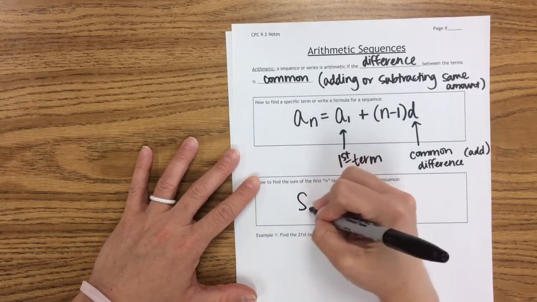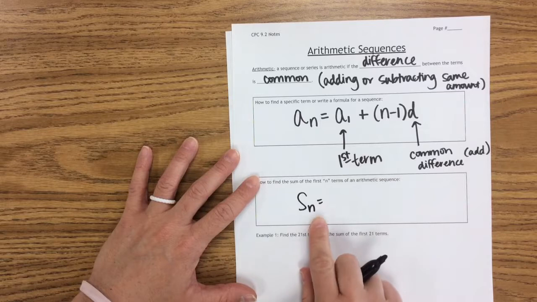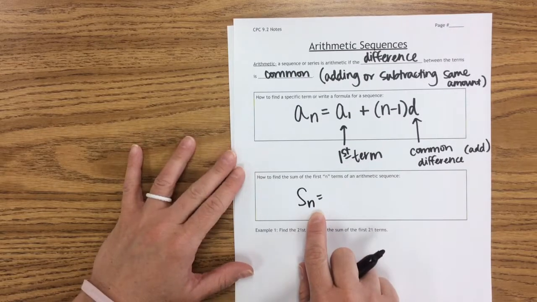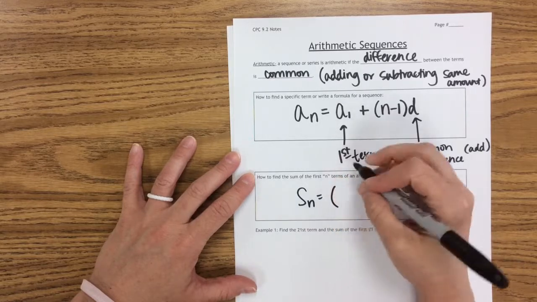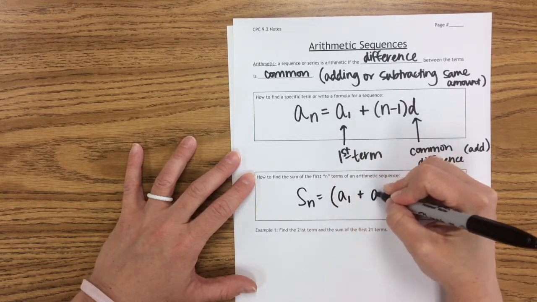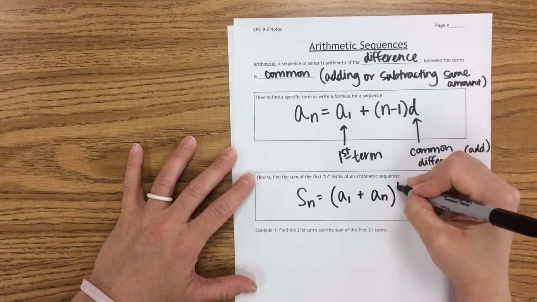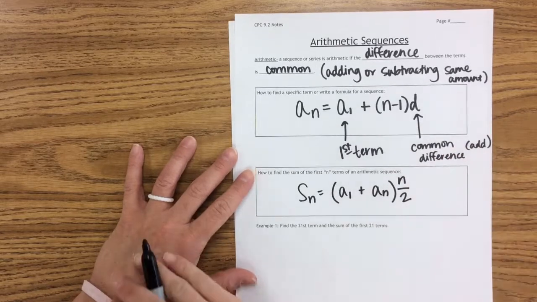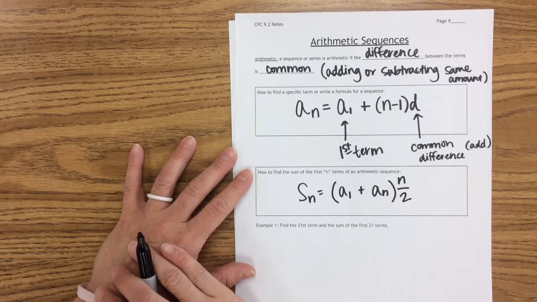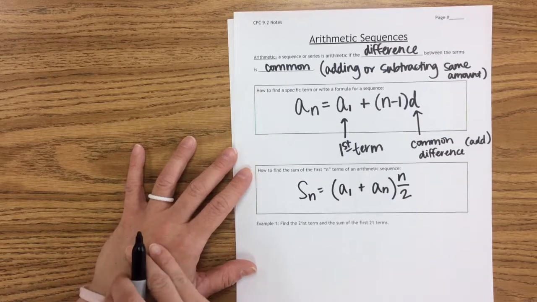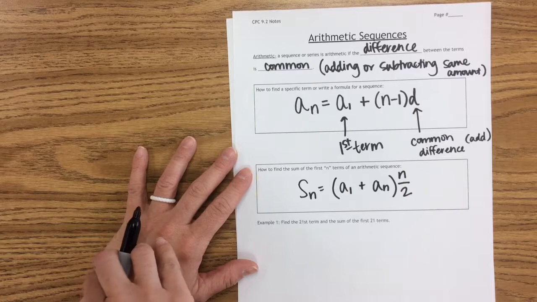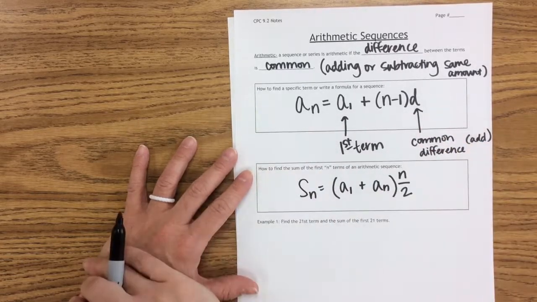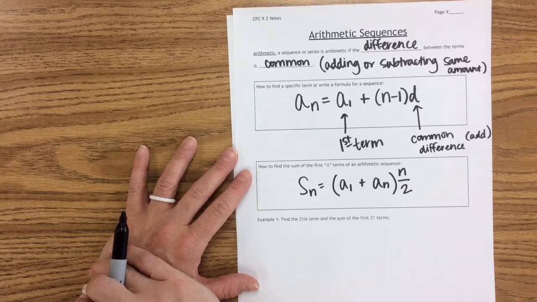How do you find the sum? We write S for sum. n is the number of terms if you want to add up the first 100 terms of an arithmetic sequence. What you do for that is you take the first term, add the nth term, and multiply by n divided by 2. Multiply by half of the number of terms. That will help you find the sum of the first n terms. In class, we'll go more in depth in how to find these, but this is a summary of what the formulas are.